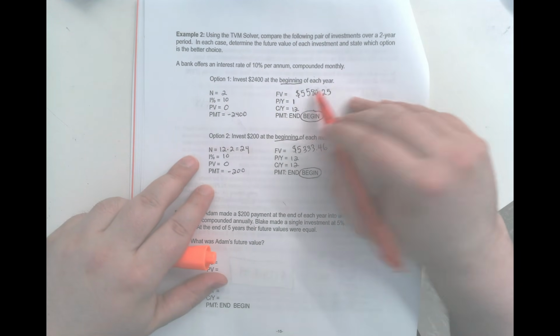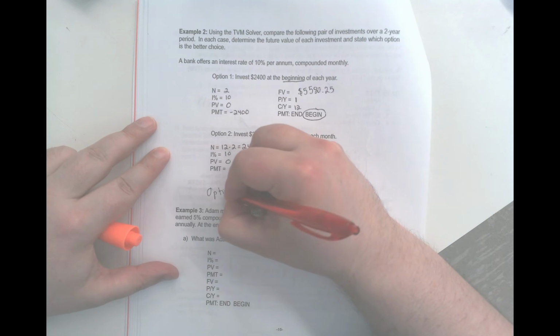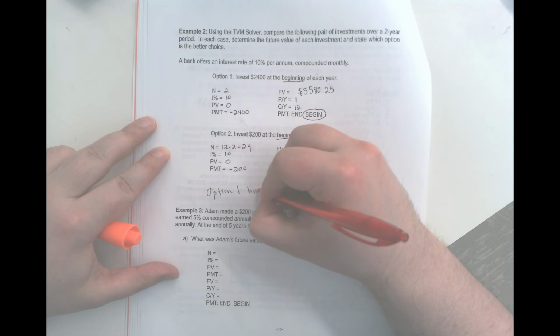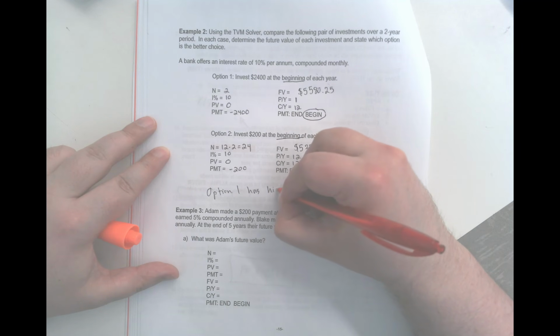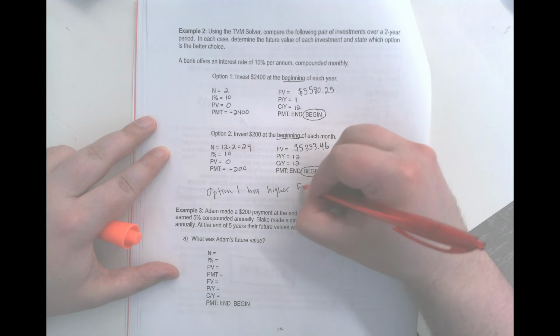So just flipping back to the notes here. My option number 1, I ended up with about $200 more compared to option number 2, more like $250. So option 1 has higher future value, so it's a better choice.